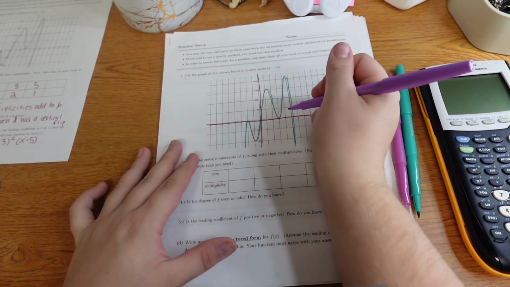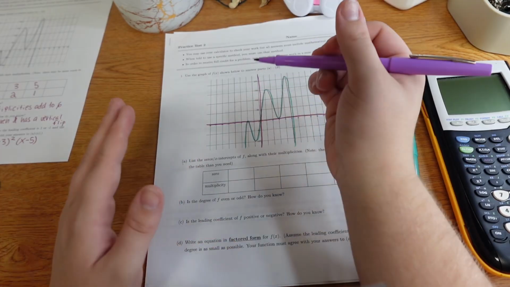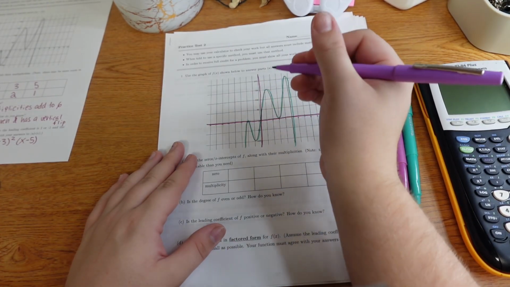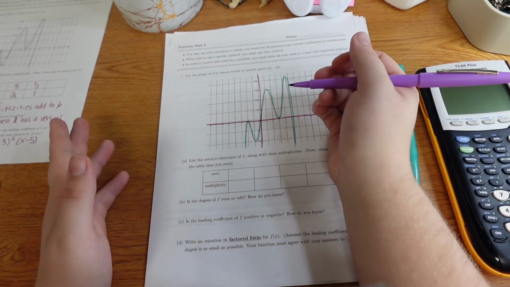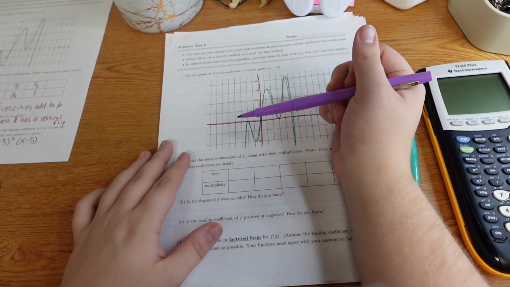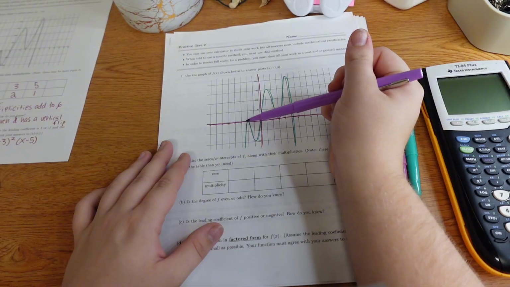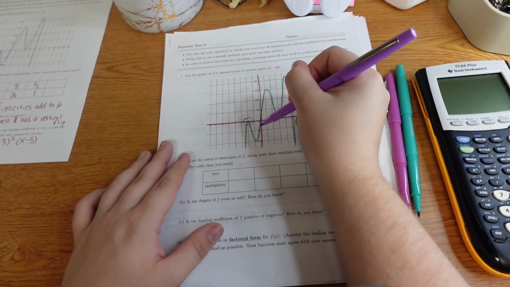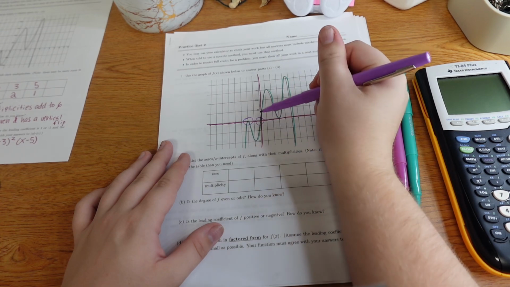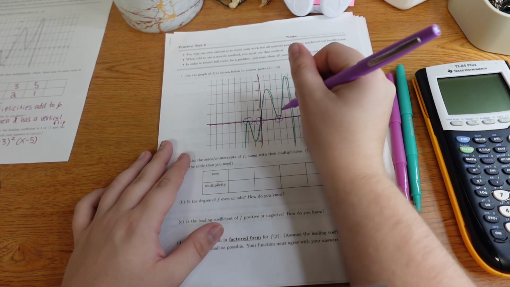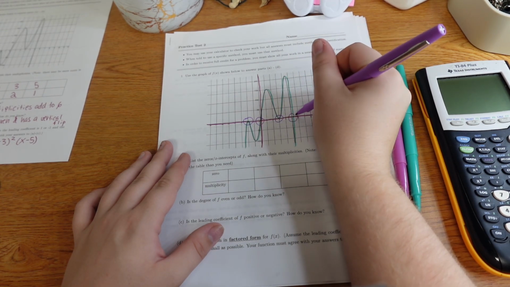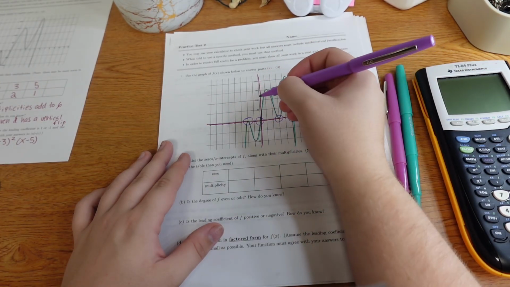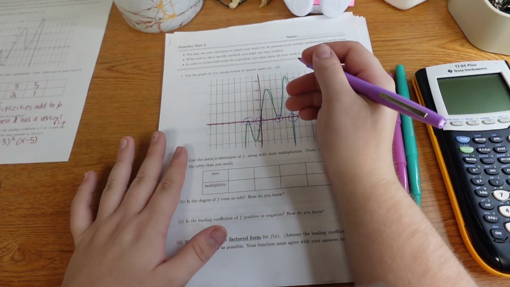So if we see here, we see that this polynomial is going to meet the x-axis at 4 separate points. Why does that make sense? Well, if we look here, we see 1, -2, 0, 3, and 5. So that's 4 times that this polynomial meets the x-axis.